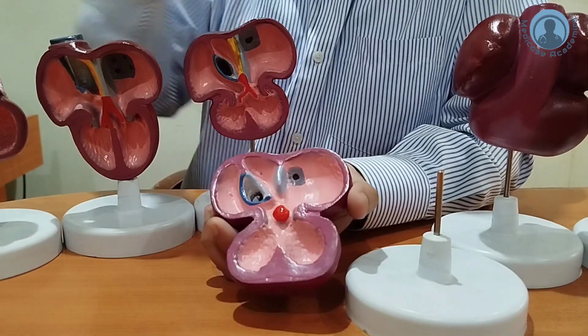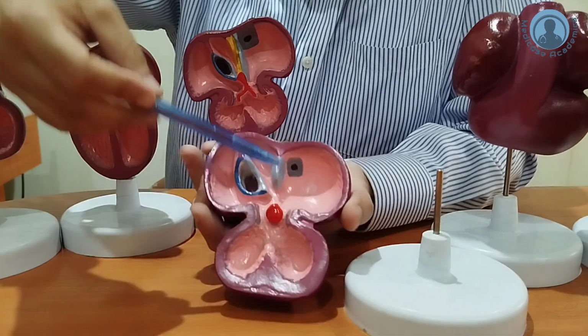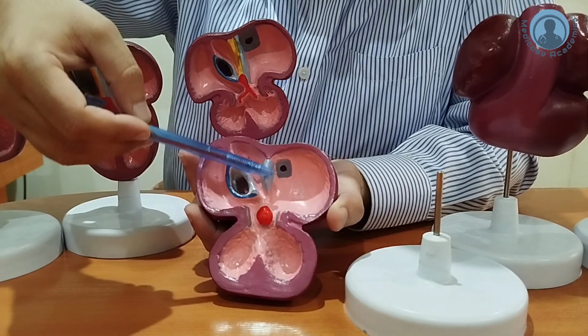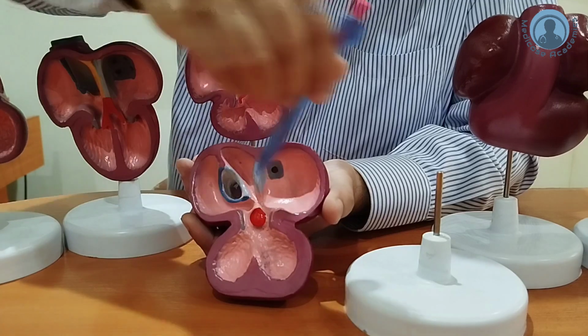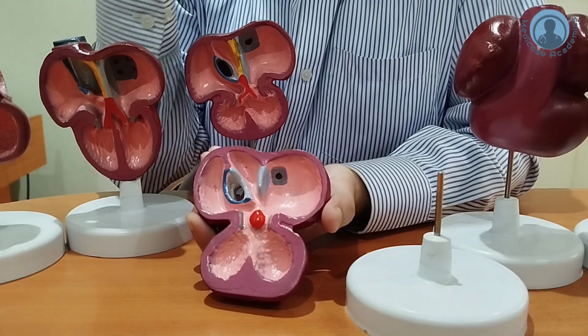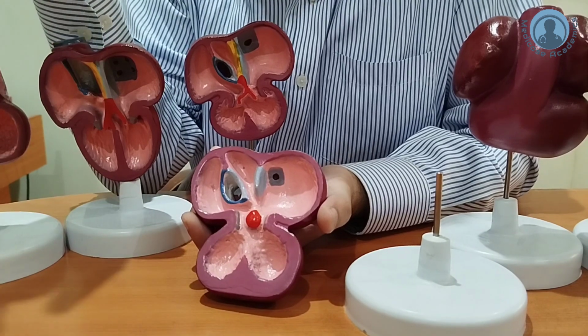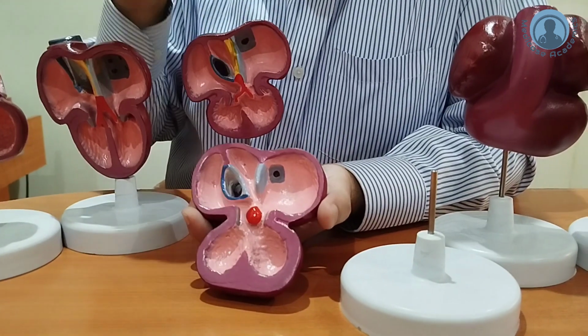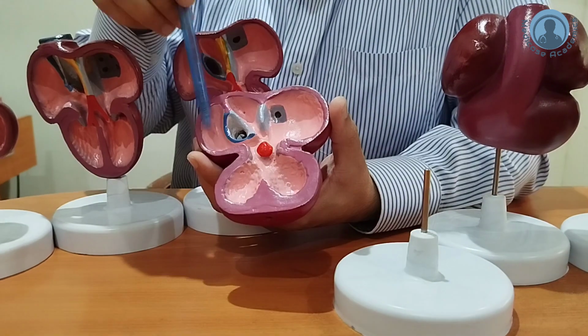As it grows down, there is a gap between it and the endocardial cushion. This is the endocardial cushion. This is the gap between the septum primum and the endocardial cushion. This gap is called the first foramen, ostium primum, foramen primum. So now in this model, you have the two atria.